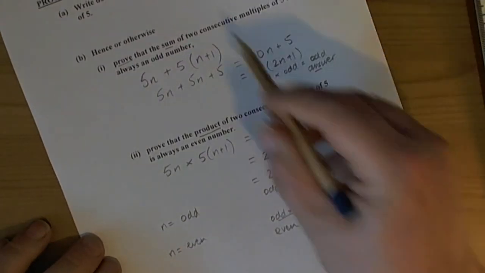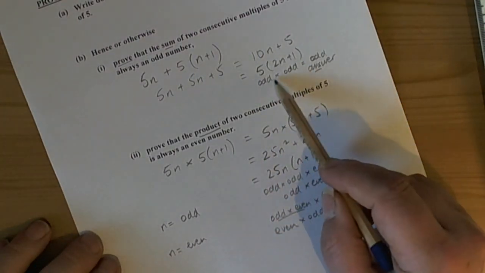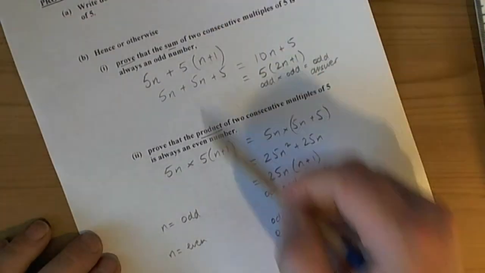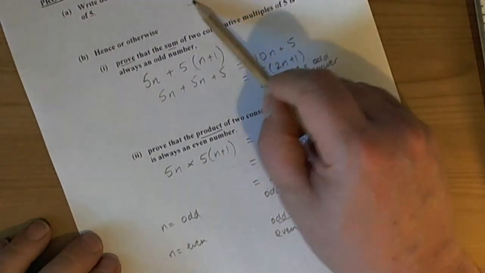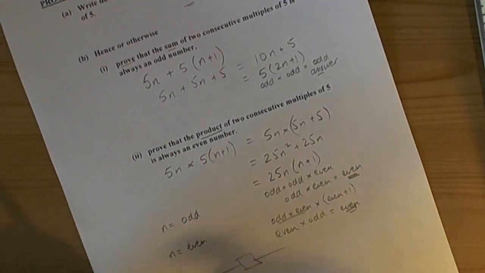So the proof questions literally nearly always come down to recognising the patterns of odds and evens in some way, and the nth term rule for certain multiples. That's the classic kind of higher level proof question on algebra.